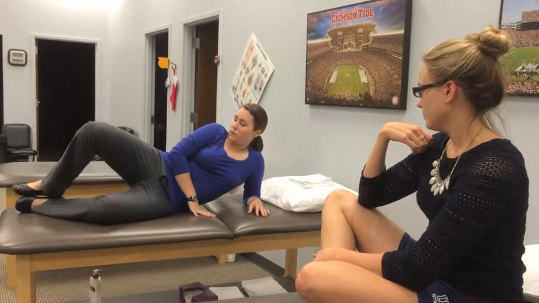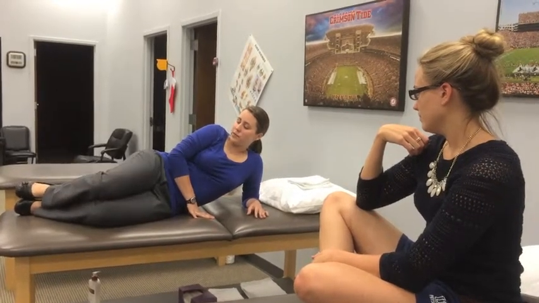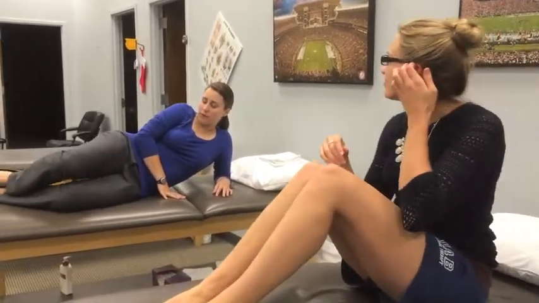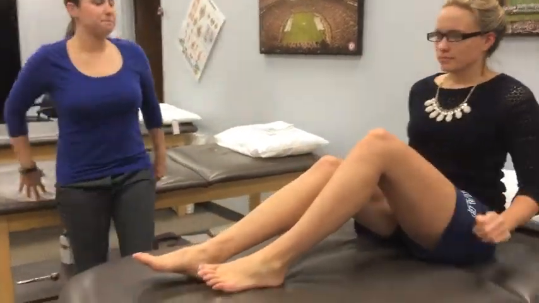Now, a really important thing here is that you don't roll back with it. So you want to make sure that all the motion is just coming from your hip, not your body rocking back and forth. Okay? I can do that. So up and back down. I can do it. And we're going to do 3 sets of 10.